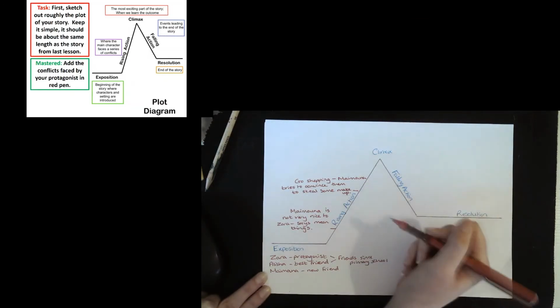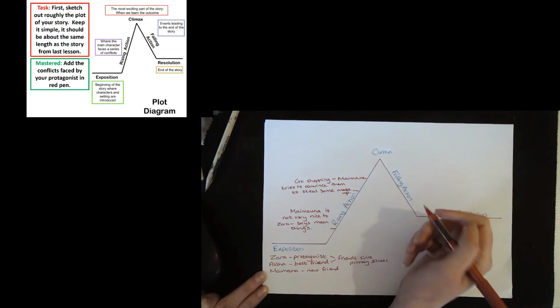So we're getting the sense that perhaps this Mamuna is a bit of a bad influence. And maybe Zara doesn't want to, but she's peer pressured into it.